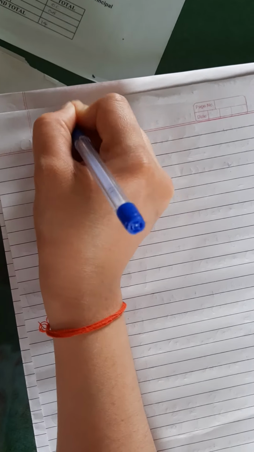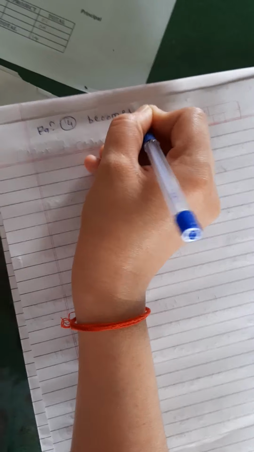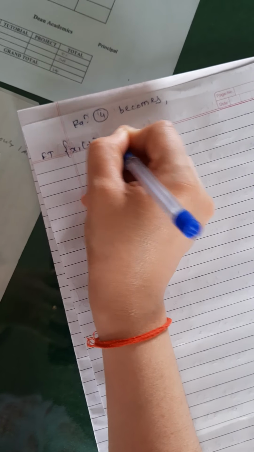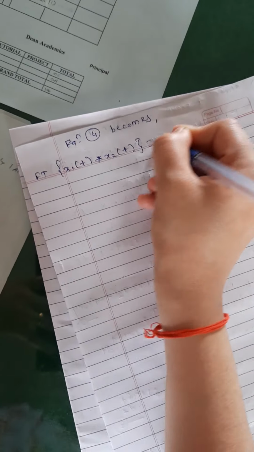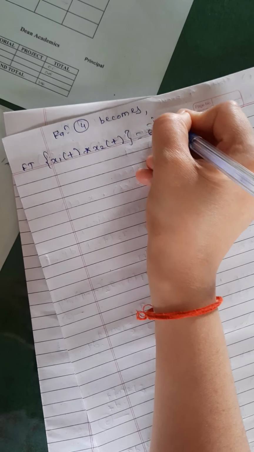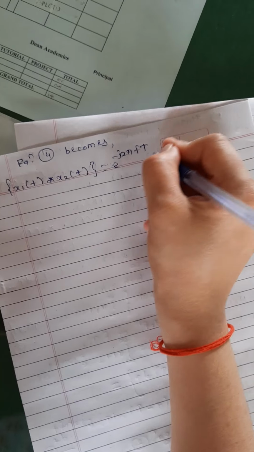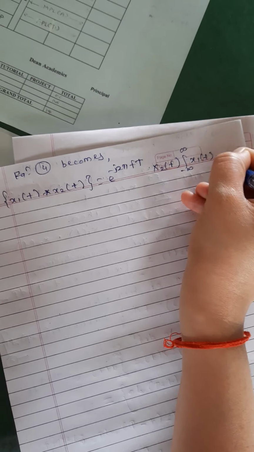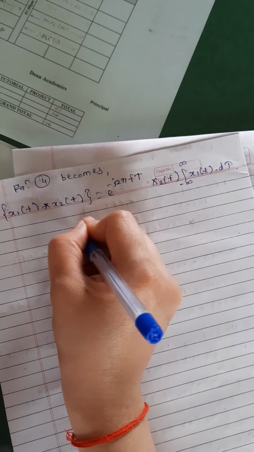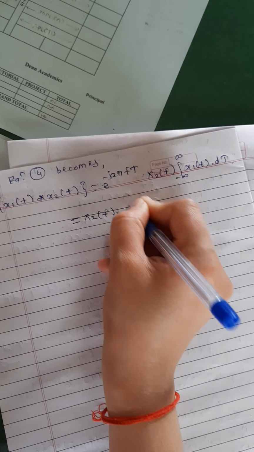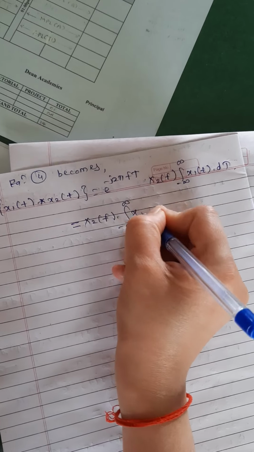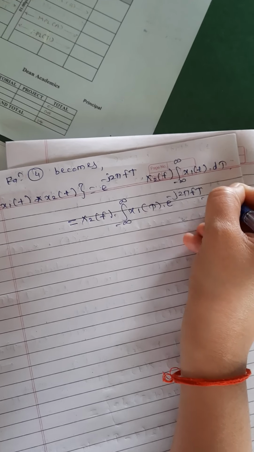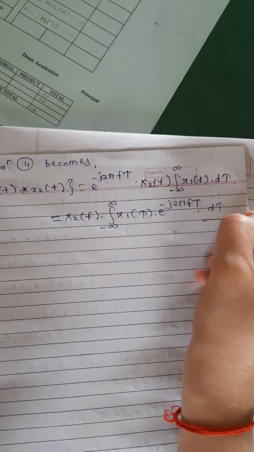Fourier transform of x1(t) convolution x2(t) is equal to e raised to minus j 2 pi f tau into X2(f) integration from minus infinity to infinity of x1(tau) d tau, which is equal to X2(f) times the integral from minus infinity to infinity of x1(tau) e raised to minus j 2 pi f tau d tau. This is equation number 5.